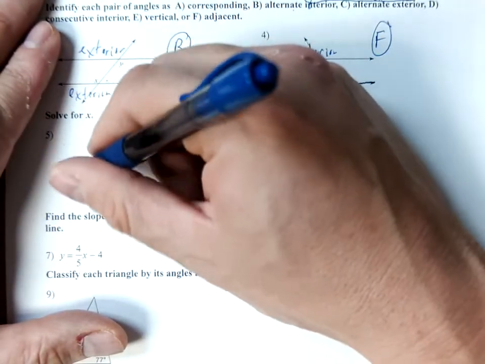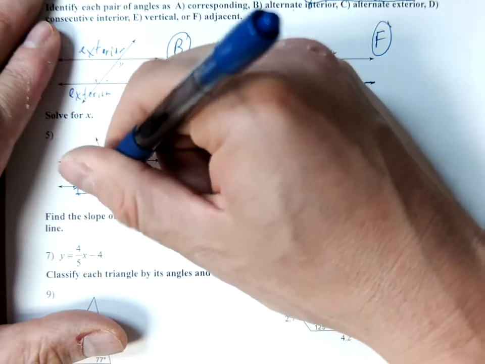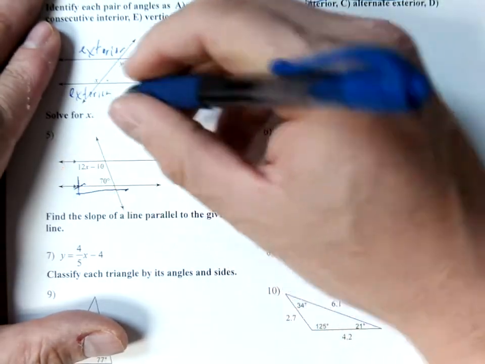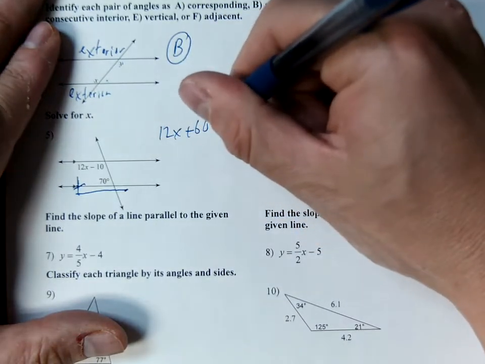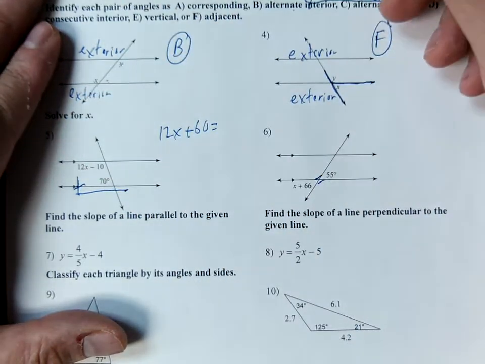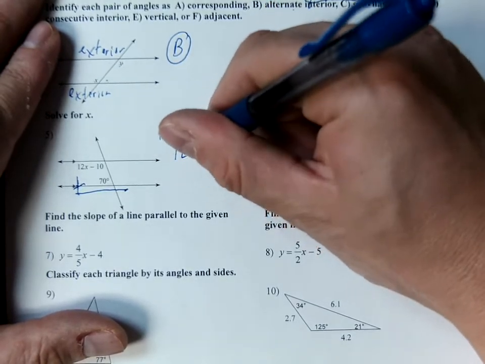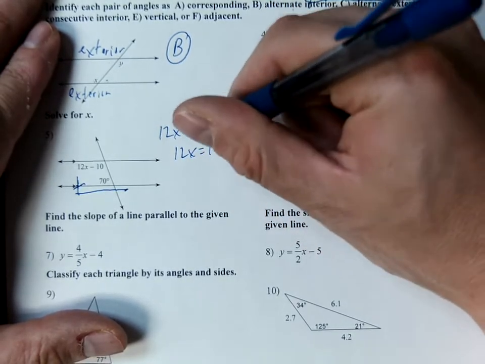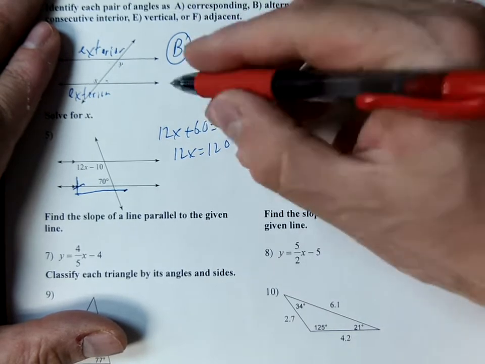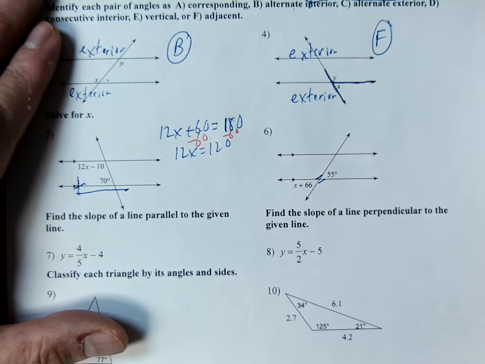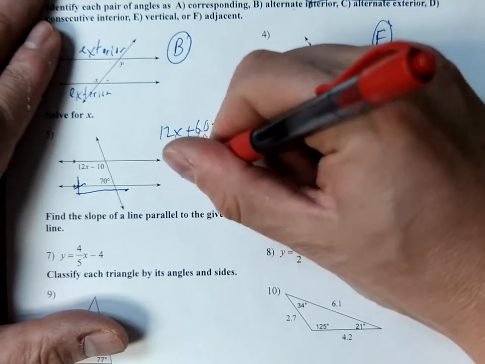So on number 5, let's add these together. Well, 12x doesn't add with 70 because they're not like terms. But -10 and 70, they do add and they make a positive 60. They actually subtract because they're opposite signs. Equals 180. 60 from 180 is 120. Very easy to divide 120 by 12 because that's 10. So I took 60 from 180 here to get the 120. I'm going to divide by 12 to get the 10.